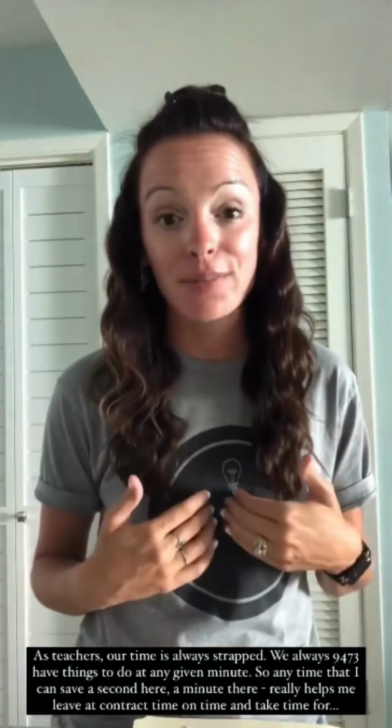So you know when you have a folder and everything is printed on white paper and you're looking for something specific inside of a student's folder, typically we don't tab things right inside of a file folder. We don't put little Post-it notes or anything to be able to pull something quicker. And our time is always strapped. We always have 9,473 different things to do at any given minute. So anytime that I can save a second here or a minute there, it really helps me leave contract time on time and take time for me outside of teacher me, right?